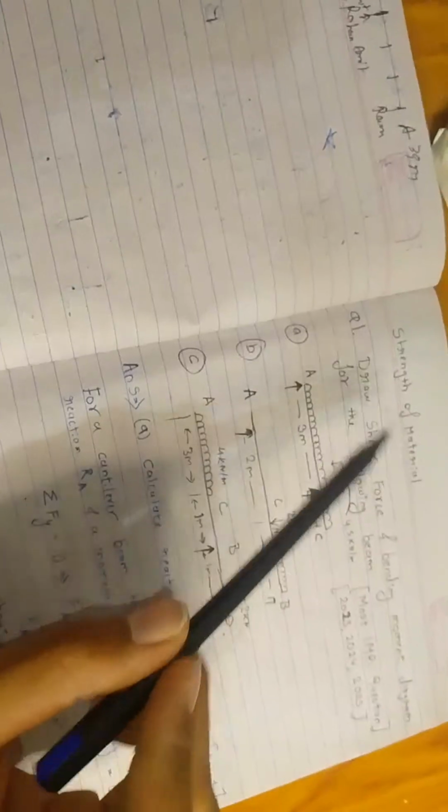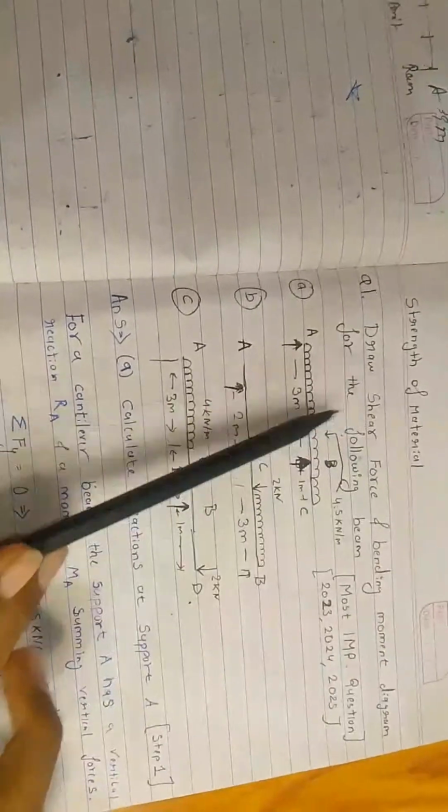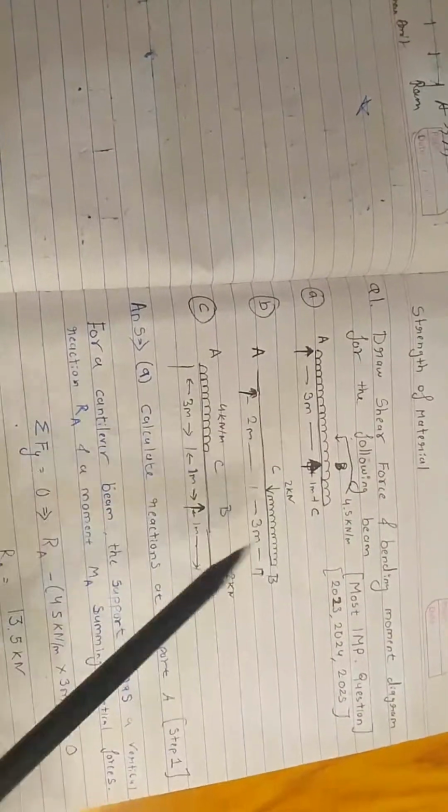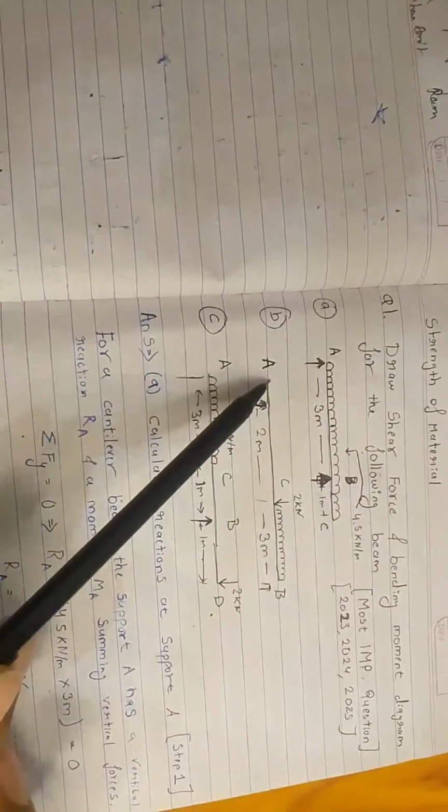Okay, so here is the question. This is an important question of Strength of Materials. Draw a shear force and bending moment diagram for the following beams. Here are some beams: beam A, beam B, and beam C. This question is the most important question from 2023, 2024 and 2025.